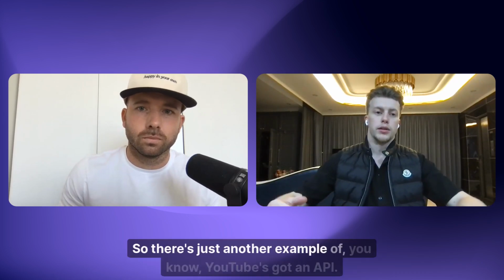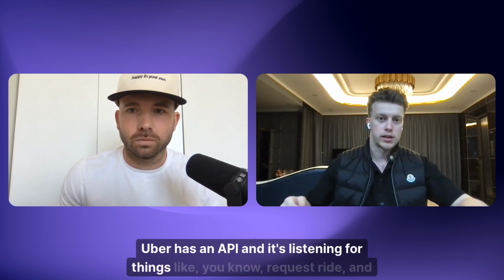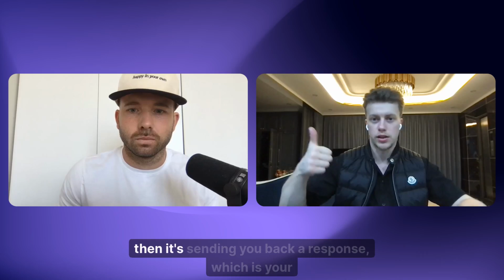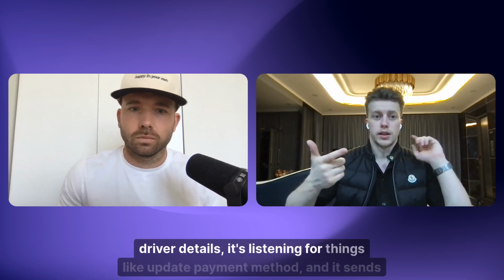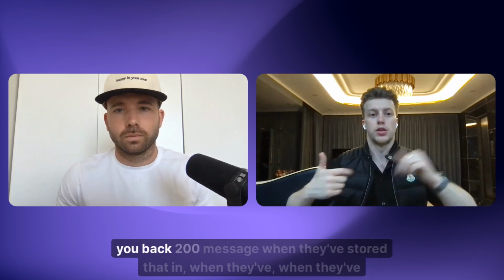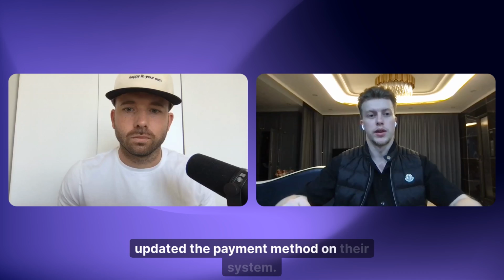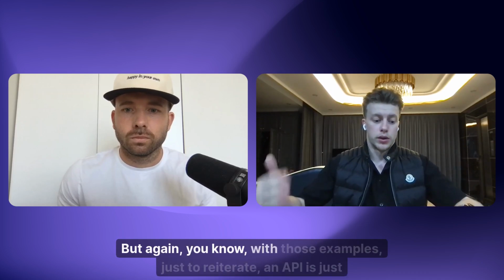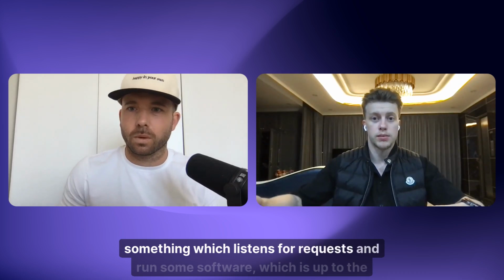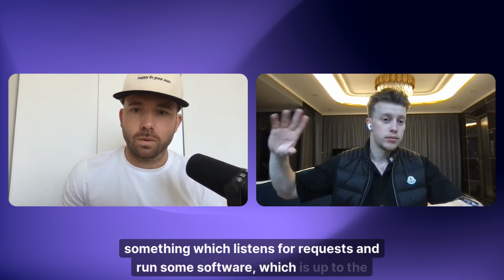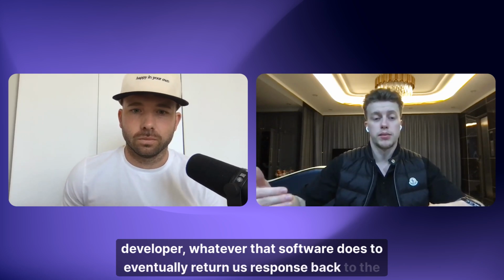So there's just another example of, YouTube's got an API, Uber has an API, and it's listening for things like, request ride, and then it's sending you back a response, which is your driver details. It's listening for things like update payment method, and it sends you back a 200 message when they've updated the payment method on their system. But again, with those examples, just to reiterate, an API is just something which listens for requests and runs some software, which is up to the developer, whatever that software does, to eventually return a response back to the user.